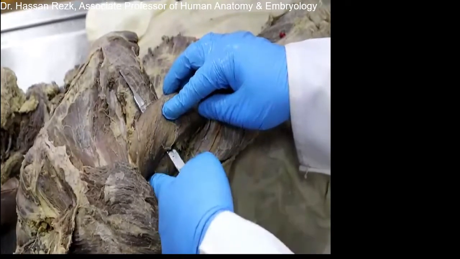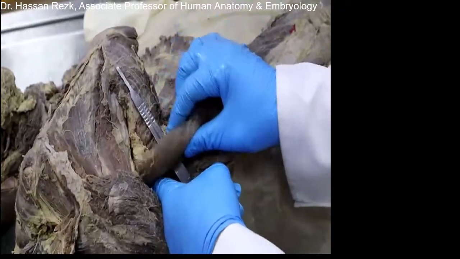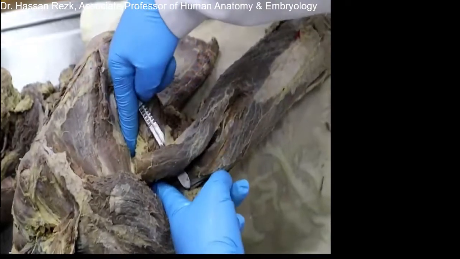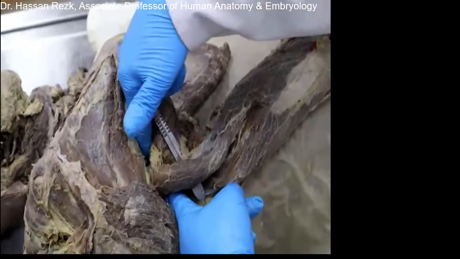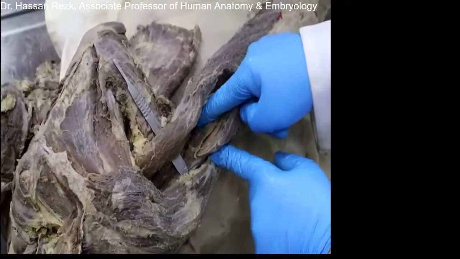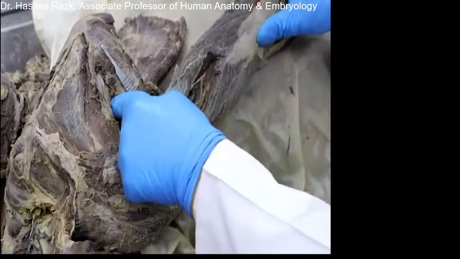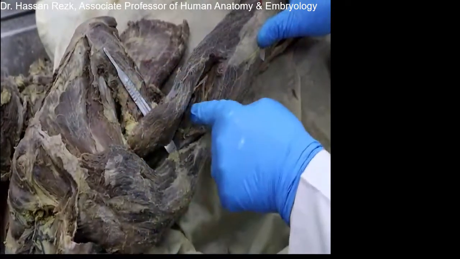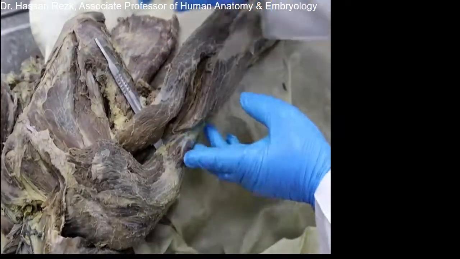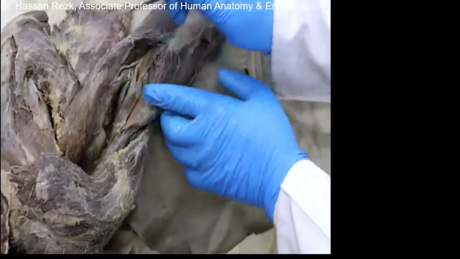So the space above the teres major and lateral to the long head is the quadrangular space. And the space above the teres major and medial to the long head, which is this one, is the triangular space. And this is the triangular interval. How can I identify the triangular interval? As it lies below the teres major. So in order to identify these gateways, I must first identify the teres major muscle.